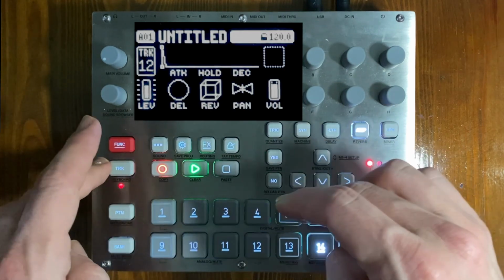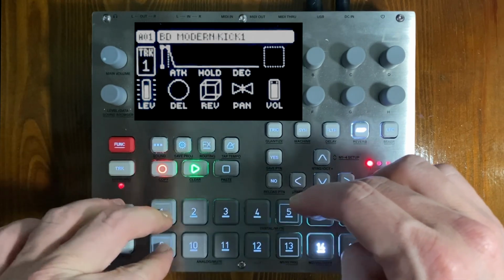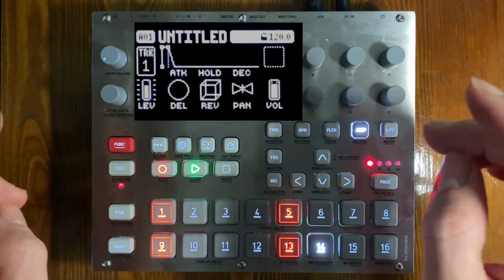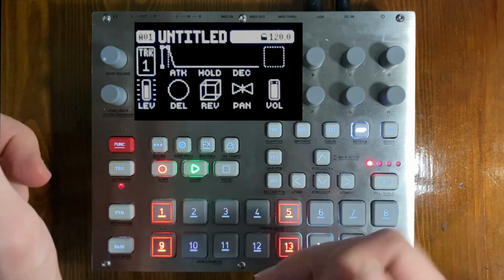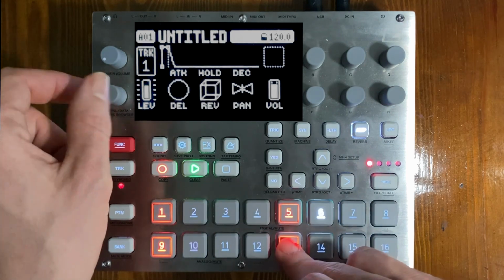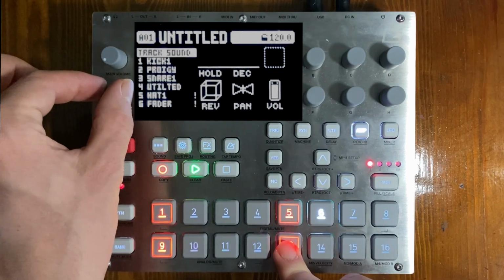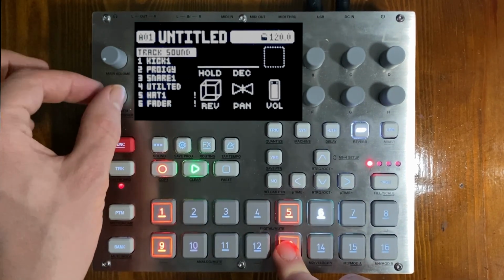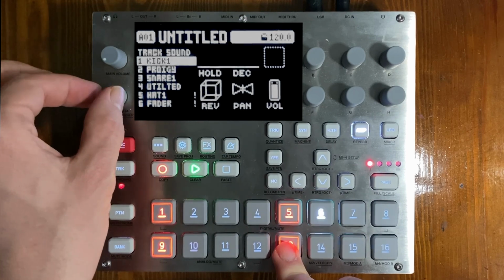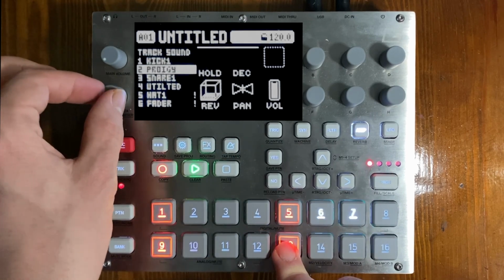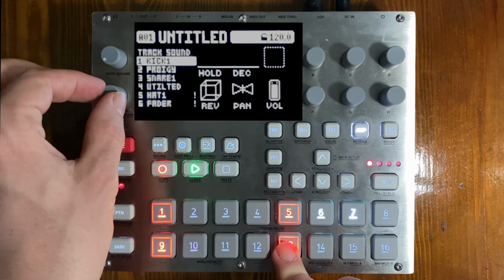Let's start with the kick and see how we can use the sound pool. We put triggers here for the floor. Let's say you want the 4-1 to be a bit different. The only thing you have to do is basically press the trigger, go to this level data thing and choose one of the kicks that you saved.